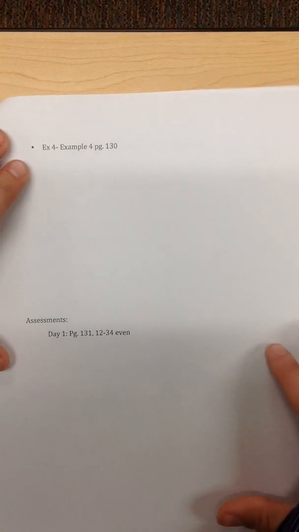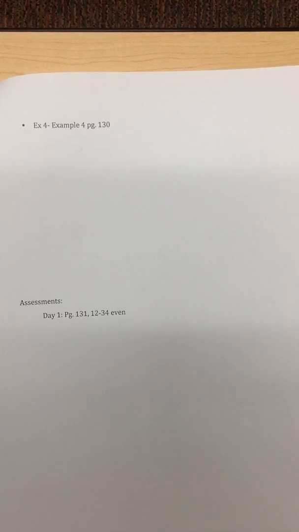Okay, so we got one more example here. Example 4 is going to be on page 130, so I'll read it to you. So on page 130 it says hydrogen can exist as a solid, liquid, or gas. For hydrogen to be a liquid, its temperature must be within 2 degrees of -257 degrees Celsius. Write and solve an equation that can be used to find the least and greatest temperatures at which hydrogen is a liquid.